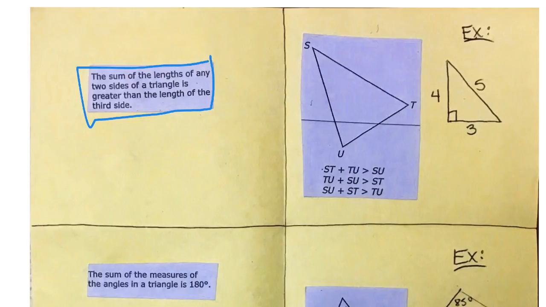So the first one that they gave us over here has triangle STU. And it's just called STU because you name it by the letters that they give you. Now, this is telling us that the length of any two of our sides is bigger than the third side.